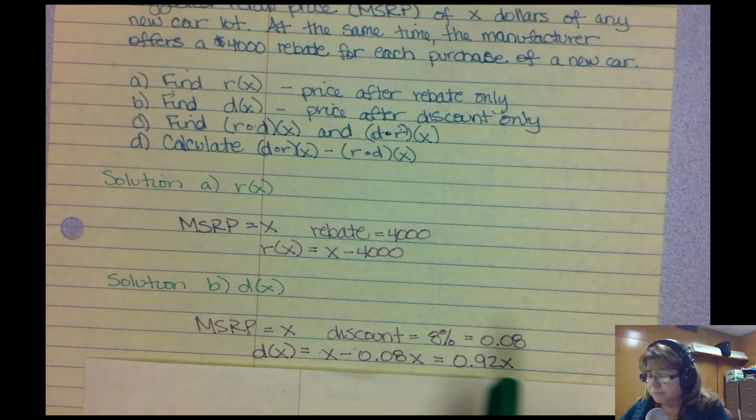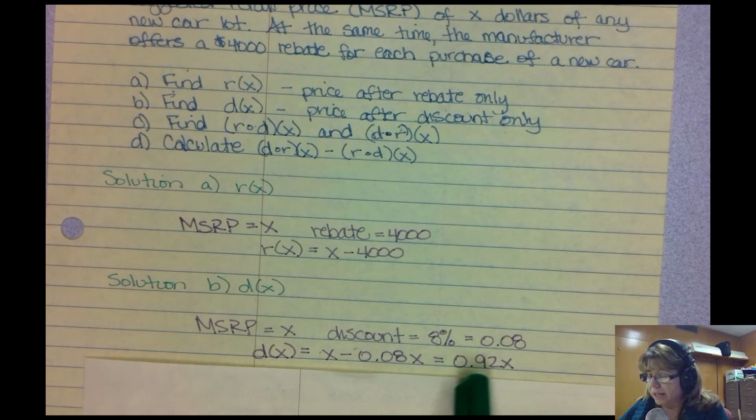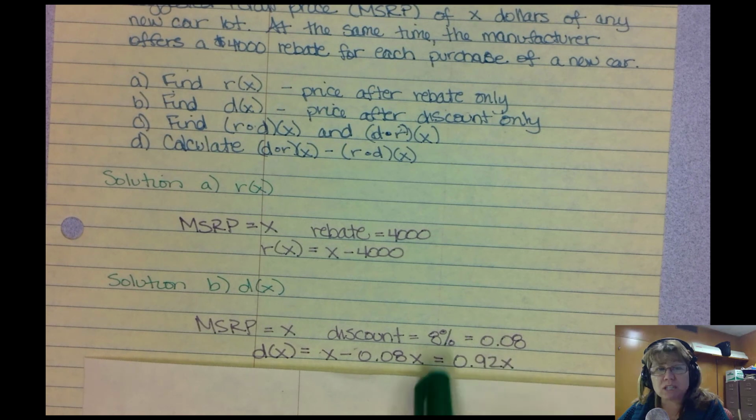In other words, we only have to pay 0.92 of the car price. Think about this. If you have to pay 100% of the car price, if you get an 8% discount, you're really paying 92% of the car price. So 0.92 times X will be our new discounted price.